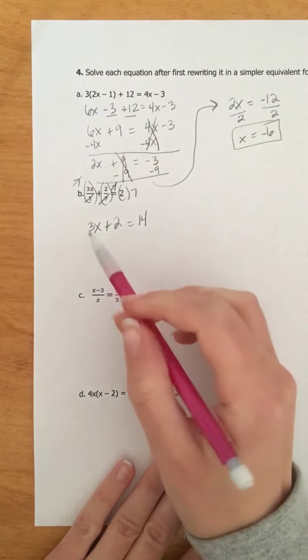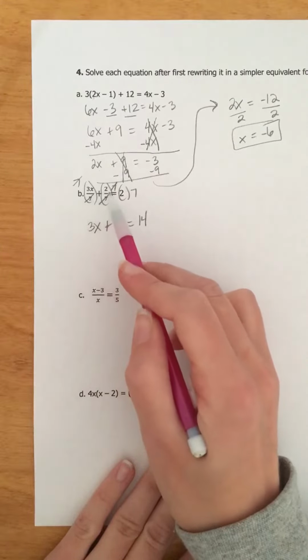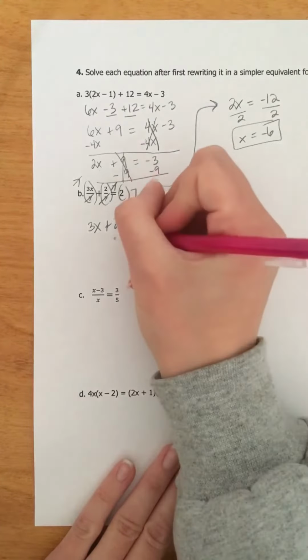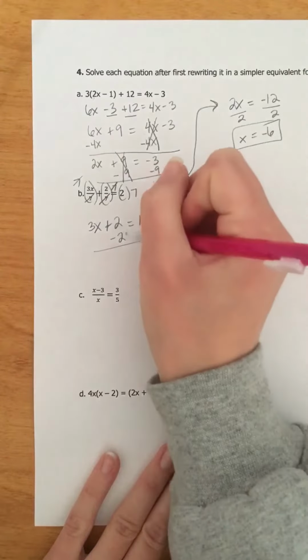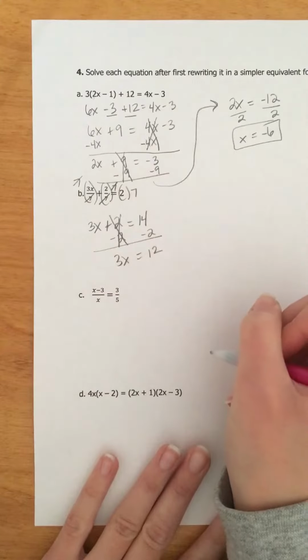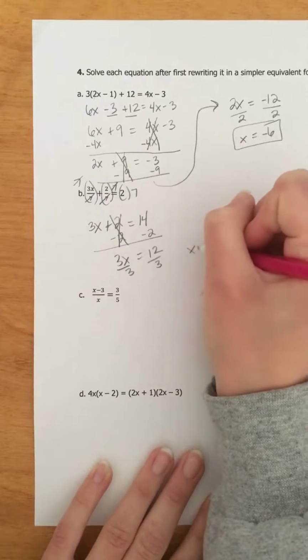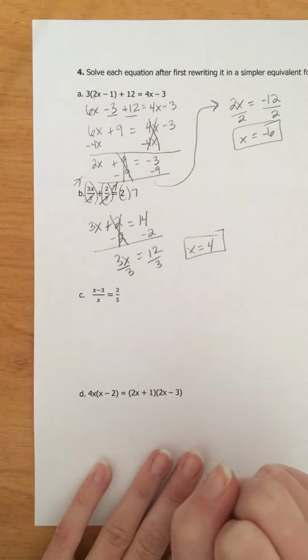Okay, so to get rid of those fractions on the bottom, instead of dividing by 7, I multiplied every single term by 7. Now I have a much easier equation to solve. So now I'm going to subtract 2 instead of adding 2, because that makes it go away. 3x equals 12, and I'm going to divide both sides by 3. So x equals 4. So that's for part B.